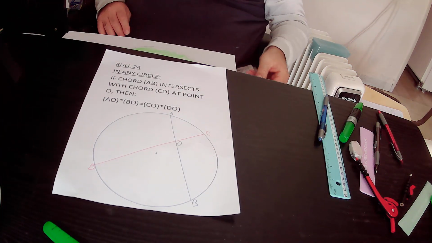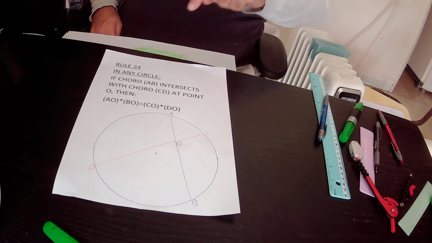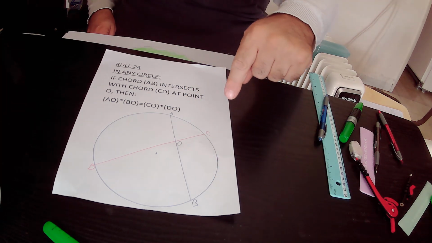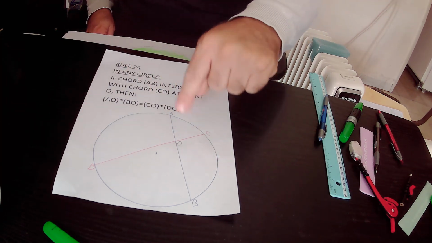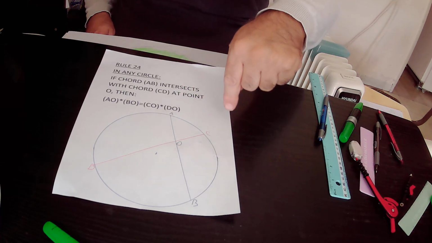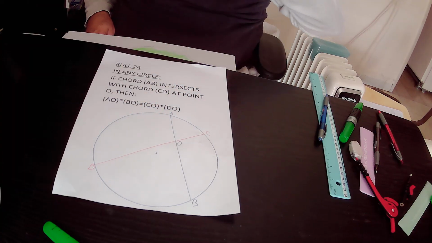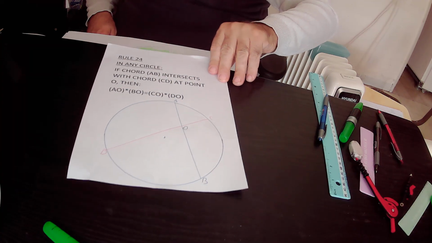In any circle, if chord AB intersects with chord CD at point O, then the following equation is true, that AO times BO equals to CO times DO. Again, in the one circle, this is chord AB that intersects with chord CD at point O. So in this drawing, AO times OB equals to CO times OD. So we can definitely implement rule 24 in our drawing.